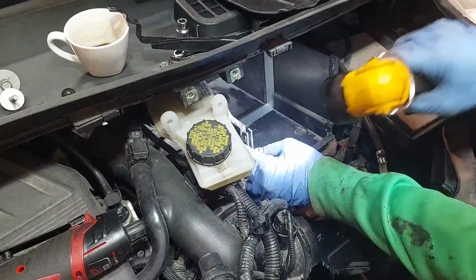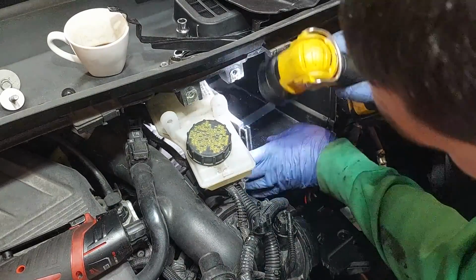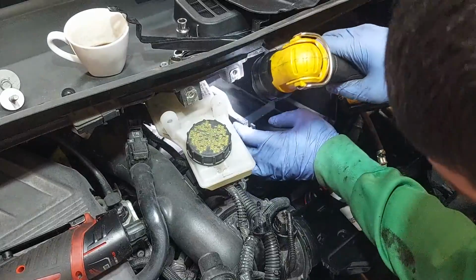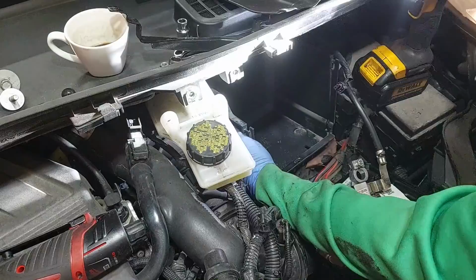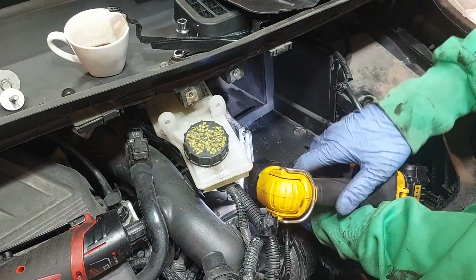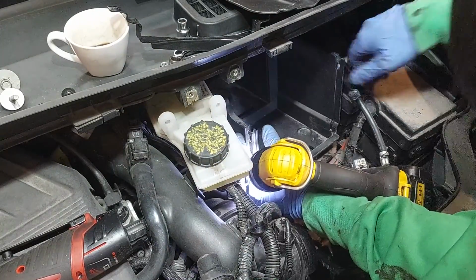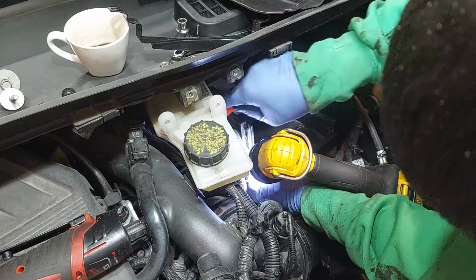Something's still tugging on this thing. Oh man, there's a harness bracket over here. Okay, so right here on the edge is the harness bracket. So you're going to have to remove that, I guess.